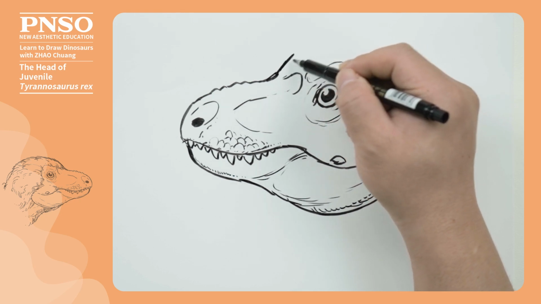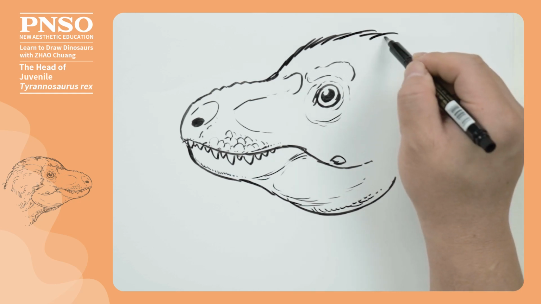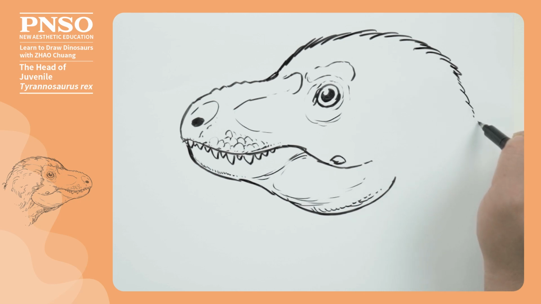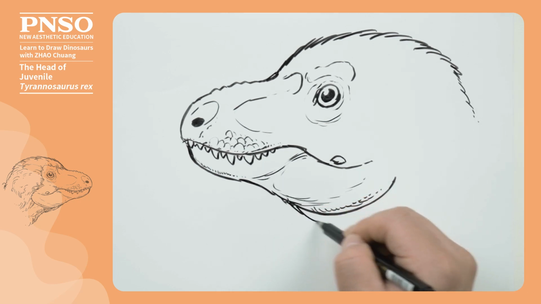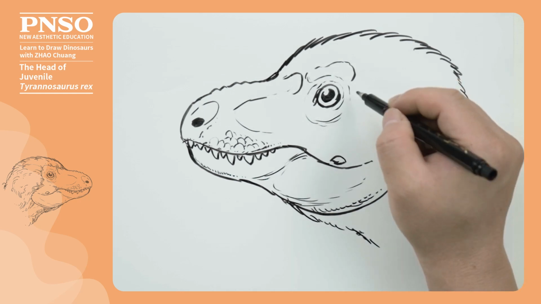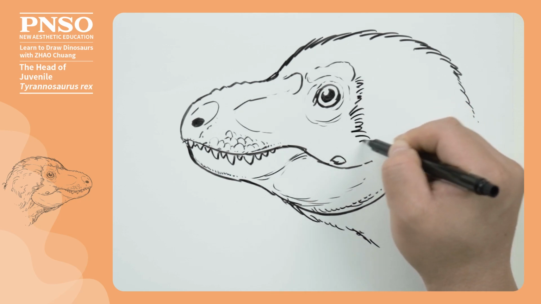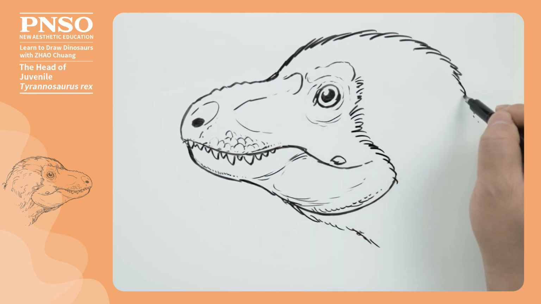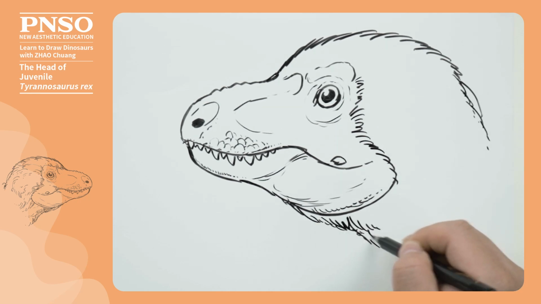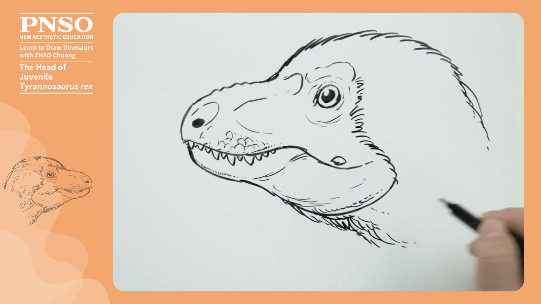Draw long feathers on the top of the head, resembling modern birds, a bit like the fluff of a chick, relatively soft. You can also draw feathers behind the eyes. The same goes for the throat. There can be more lines here, because we can show the shadow at the same time.